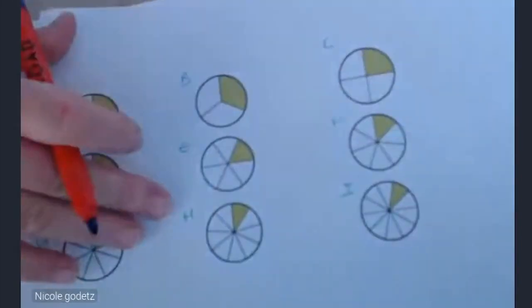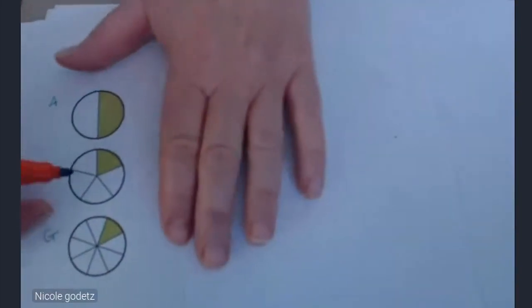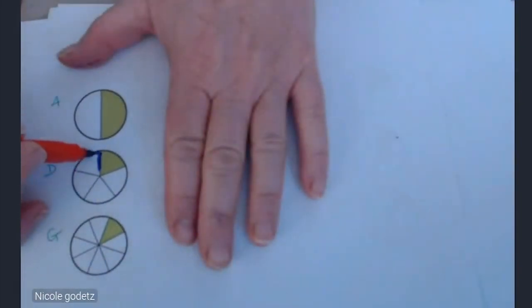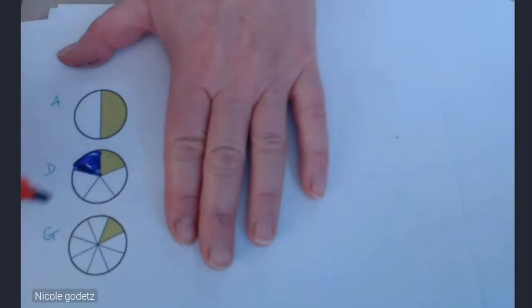Last little bit of this, just to secure understanding. Okay, here I go. I'm adding something on here. On D, how much is not shaded?